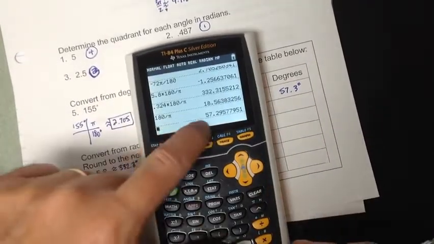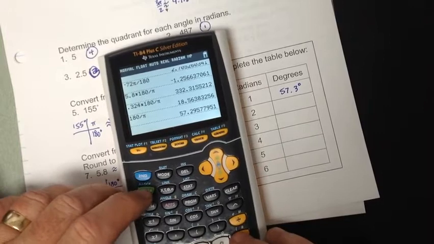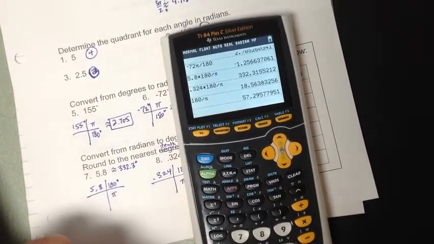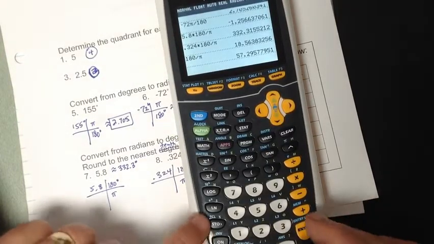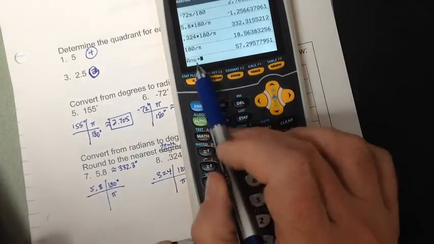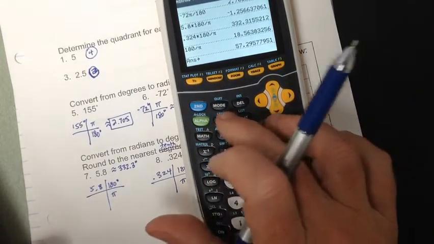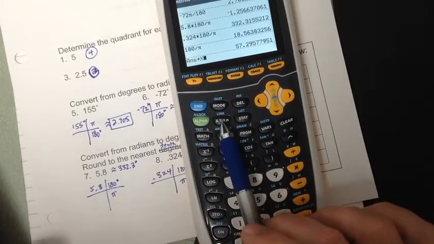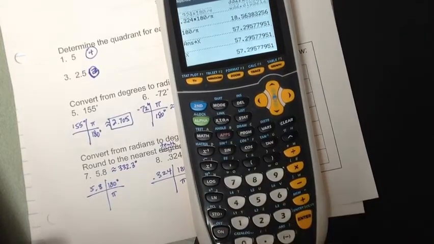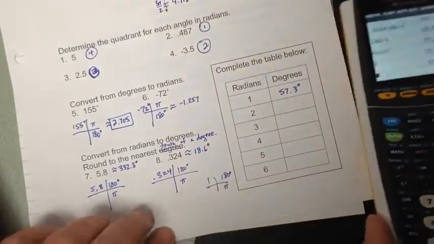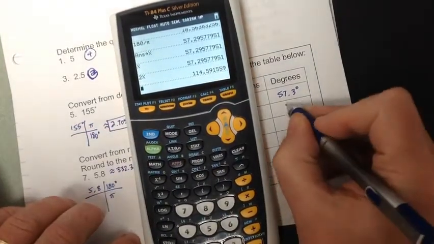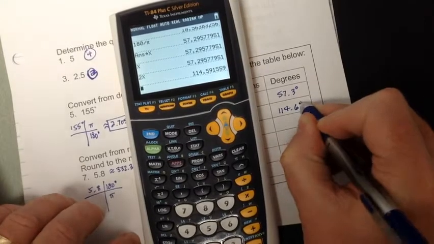Okay, and this is exact now, so I'm going to store that. There's a store button down here right above on. You can see it's taking my last answer with the little arrow, and I'm going to store this in X. The X button's right below the mode button. All right, so if I put X, it's giving me 57.29. So now, for each of these, I can say 2X for the next one, and I've got 114.6 degrees.